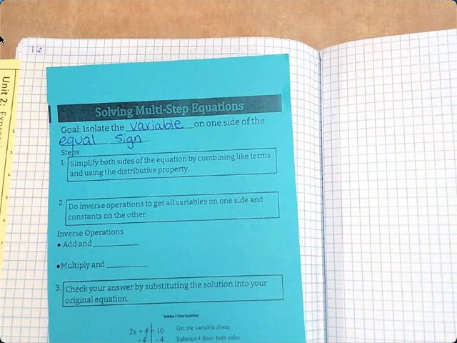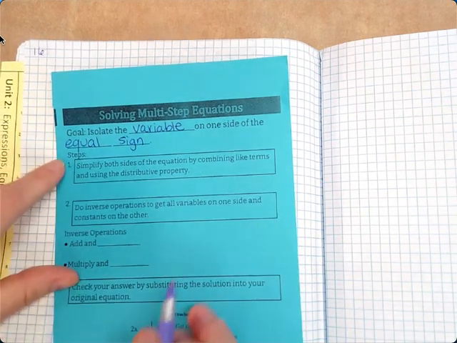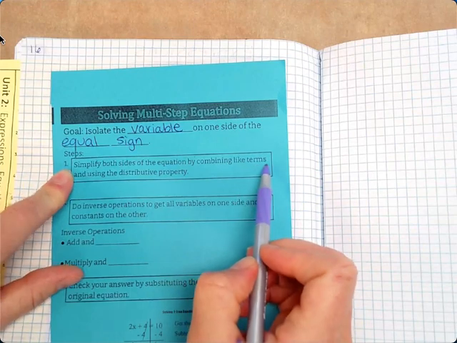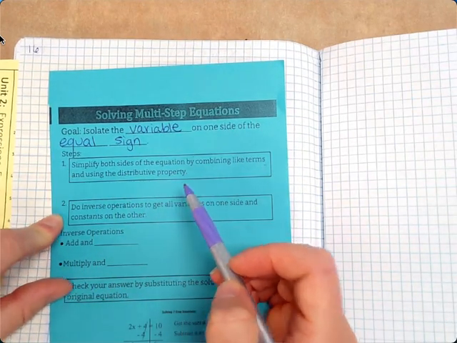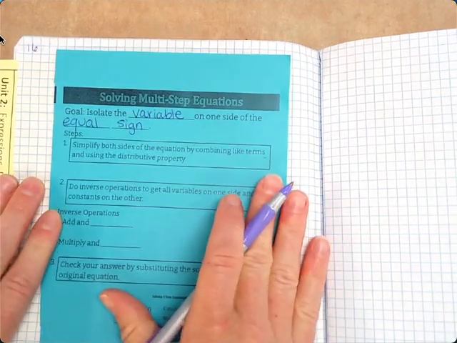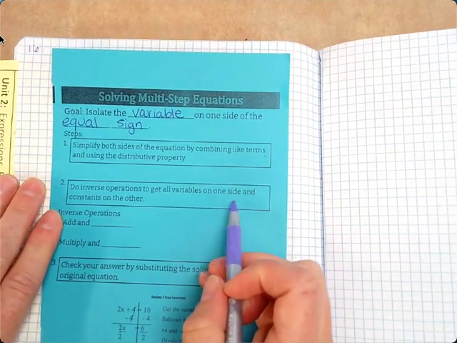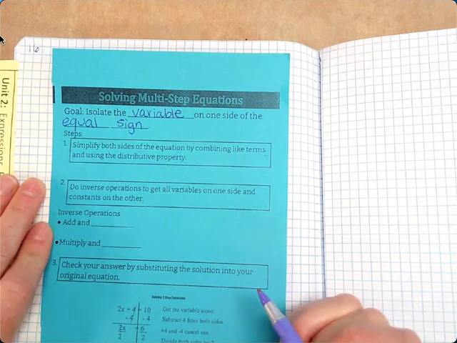We're wanting to find out what the x variable equals. Then we are going to follow the steps. Simplify both sides of the equation by combining like terms and using the distributive property. Step 2, do inverse operations to get all the variables on one side and the constants on the other.